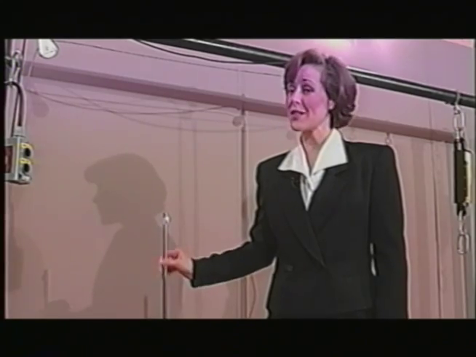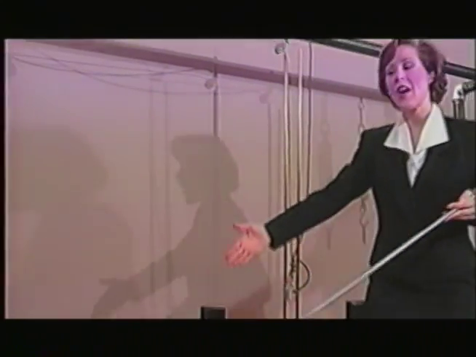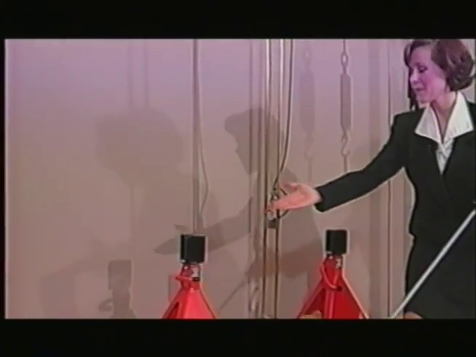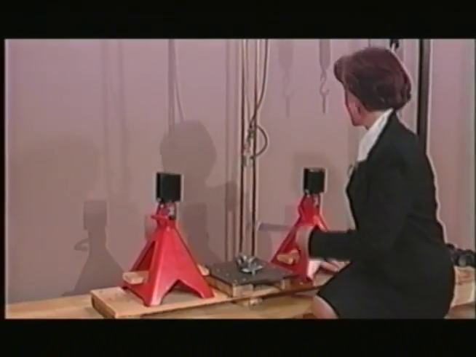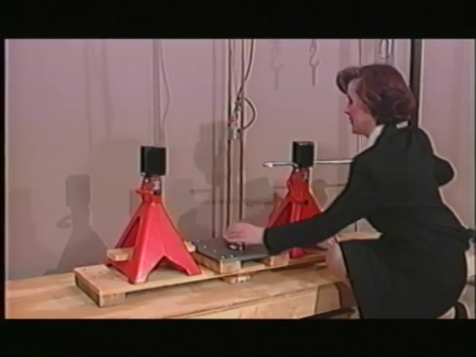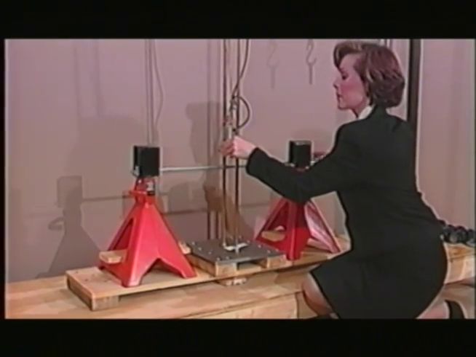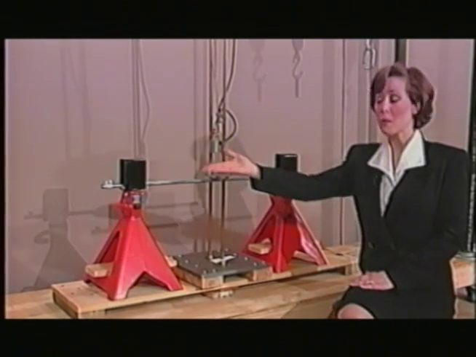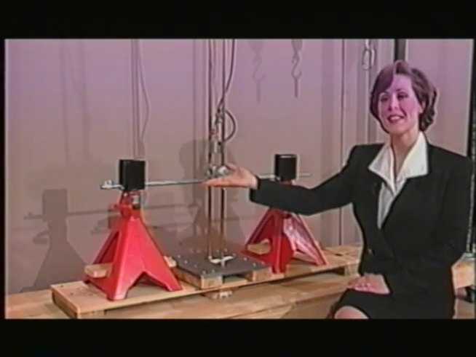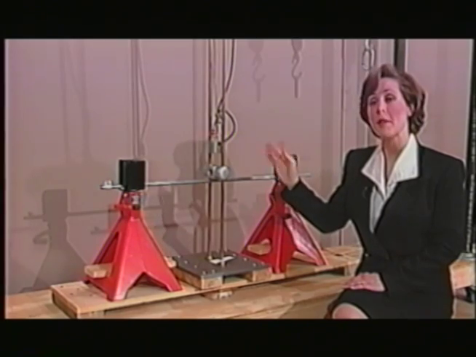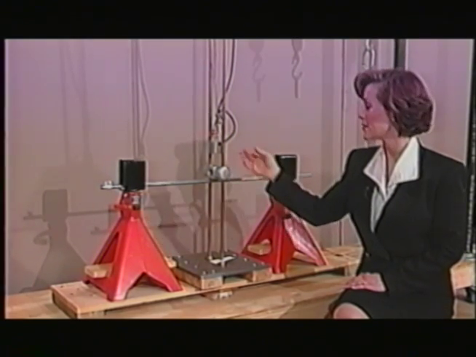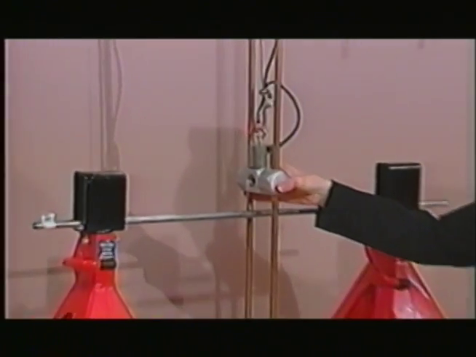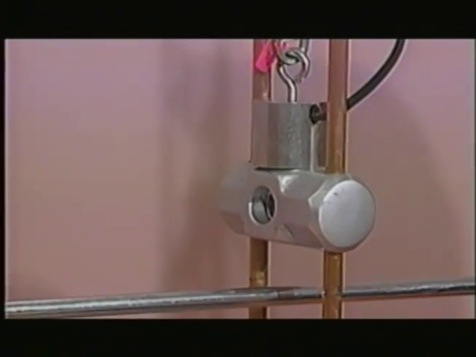In today's example, we will consider the case of this simple steel bar. We are placing it on these stands so that it becomes a simple beam with simple supports at each end. We will now propose to drop a 4-pound weight on this bar from a height of 1 inch.